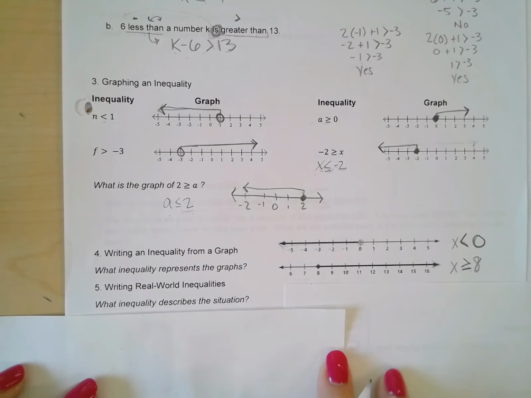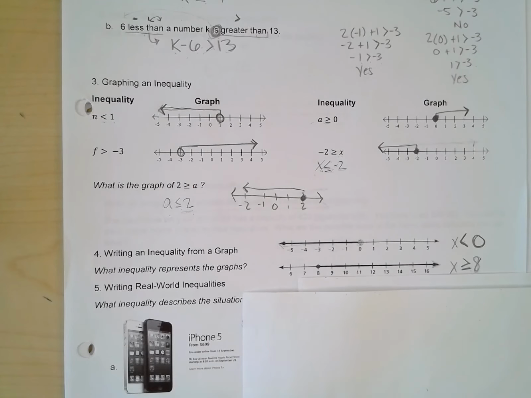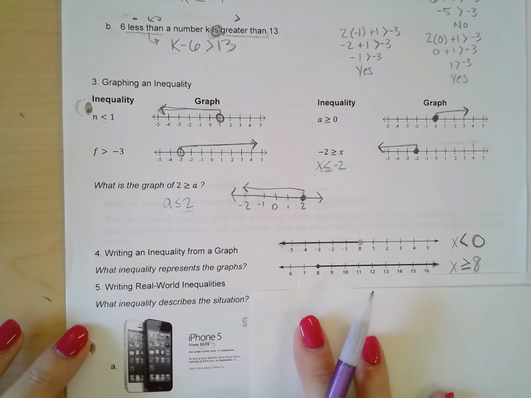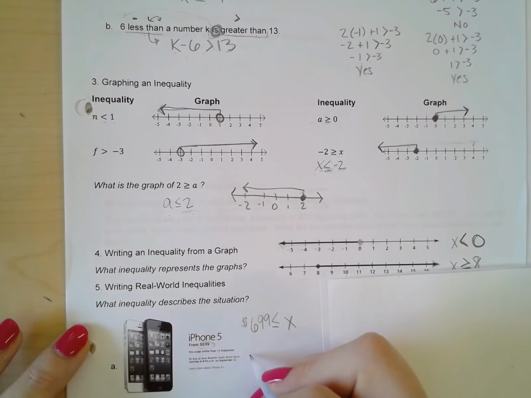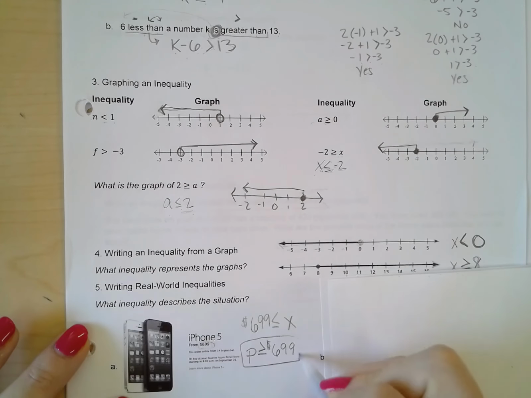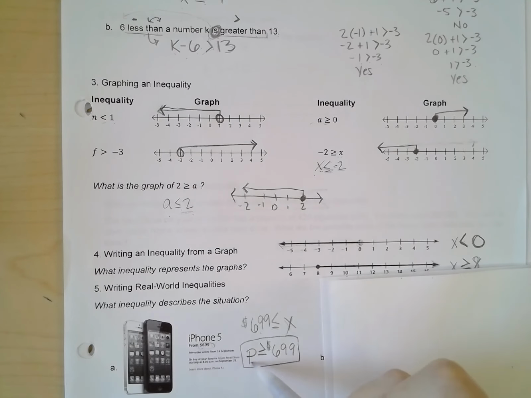Number 5, describing real-world inequalities. So there's this advertisement for an iPhone 5. It says from $699. That means that the price is just starting at $699. So if I'm buying this phone, the phone is going to cost $699 or more. So it's going to be greater than or equal to $699. You can also write it as 699 is less than or equal to x. I prefer to have my letter first always. So the phone is greater than or equal to $699.